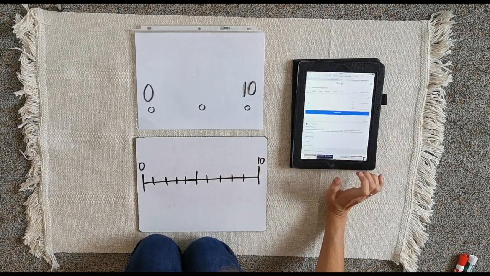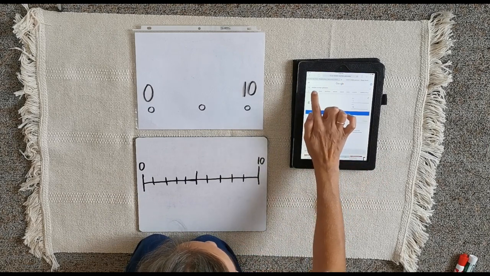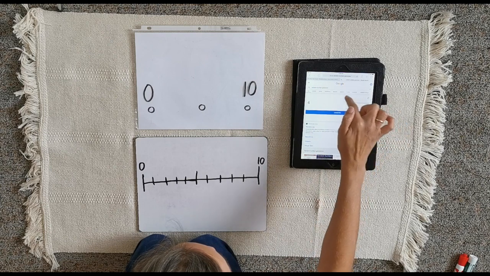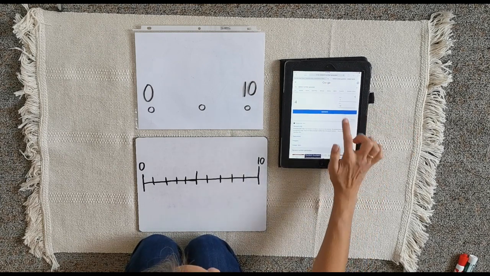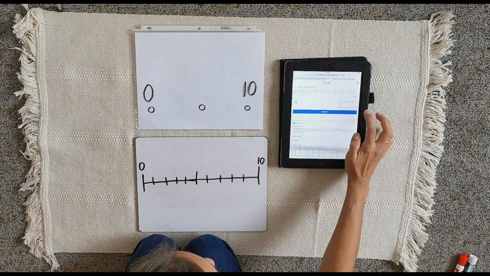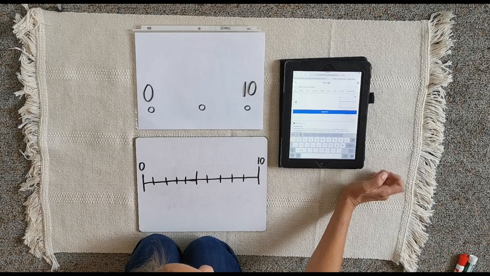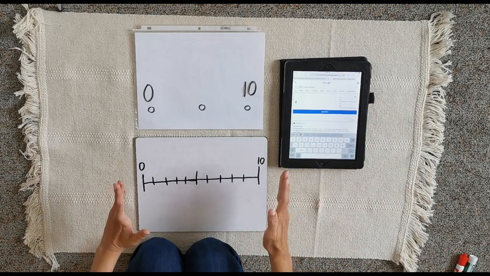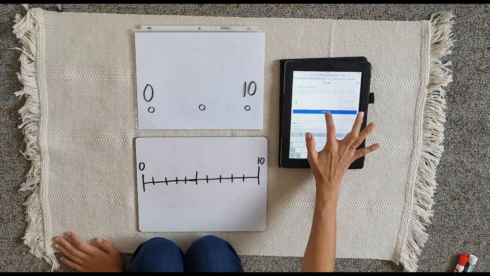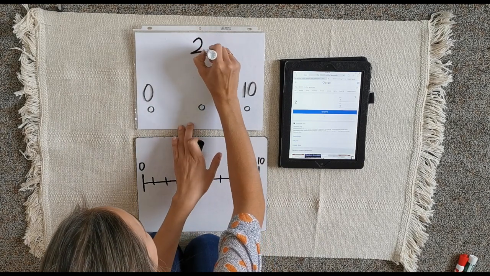So on my random number generator, you just need to type on Google random number generator, and there is an app that appears here. I'm going to write numbers minimum from 0 or 1 to 10. This is the first part of the activity for the first day. And I'm going to generate number 2. So we are going to work on number 2.